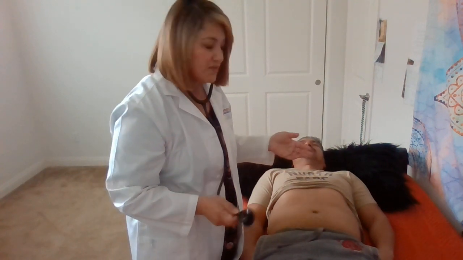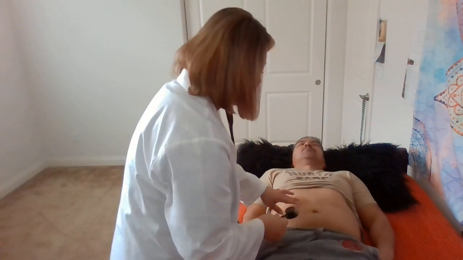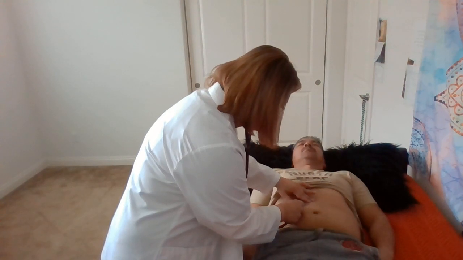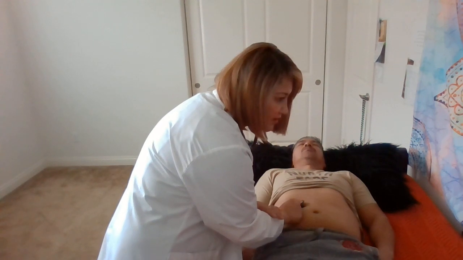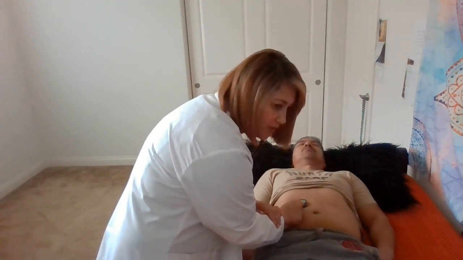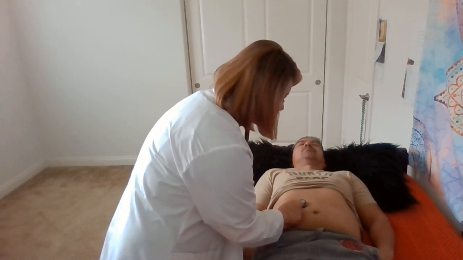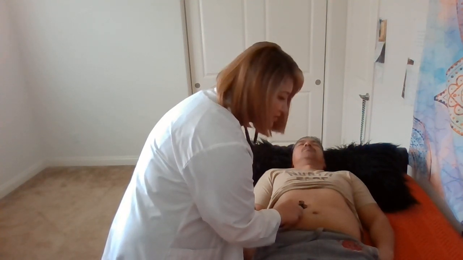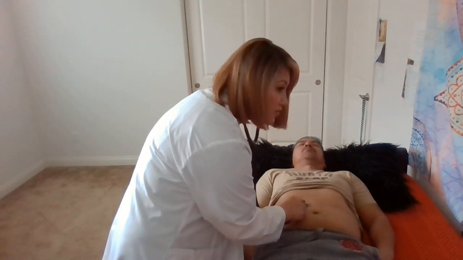The aorta then branches off into the right and left renal arteries. So the renal artery is right beside the aorta, a little bit below, and we will listen to the right renal artery with the bell portion of my stethoscope. And we will also listen for any bruits there. Now with the diaphragm, no bruits there.